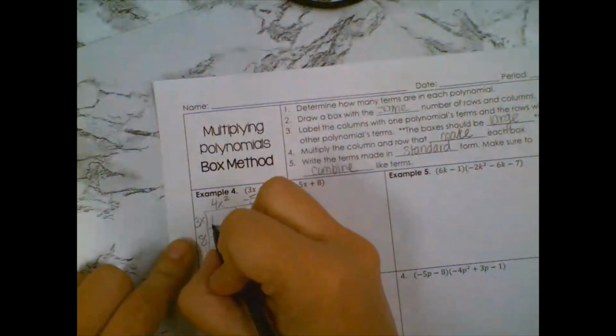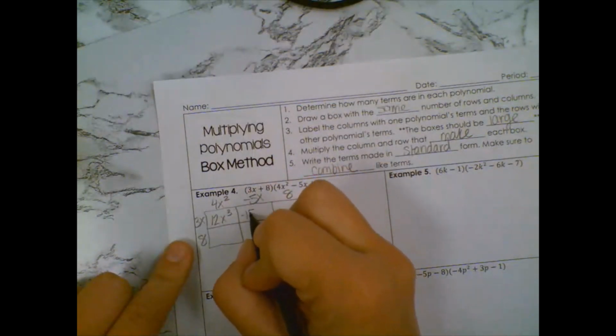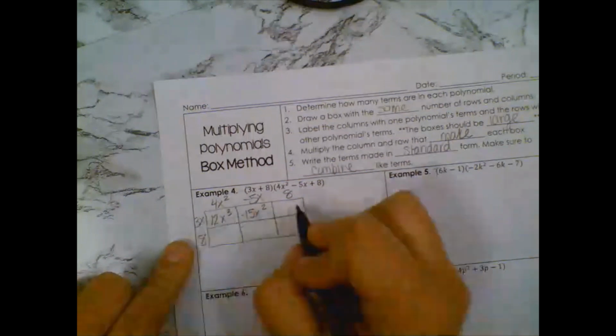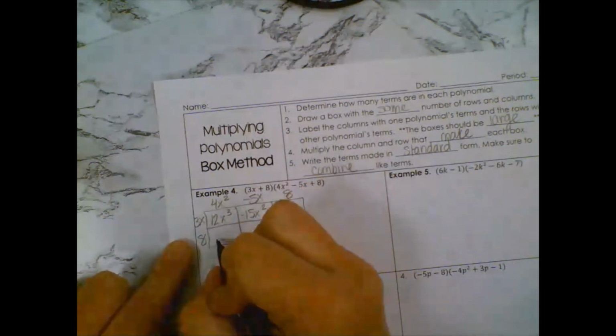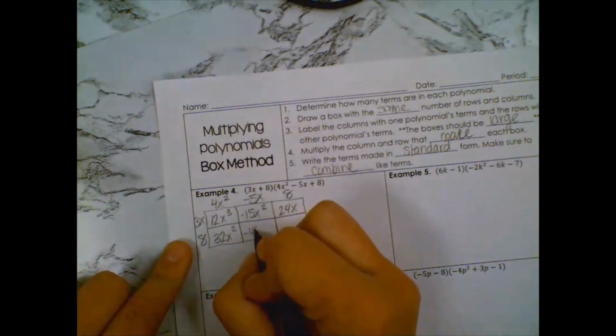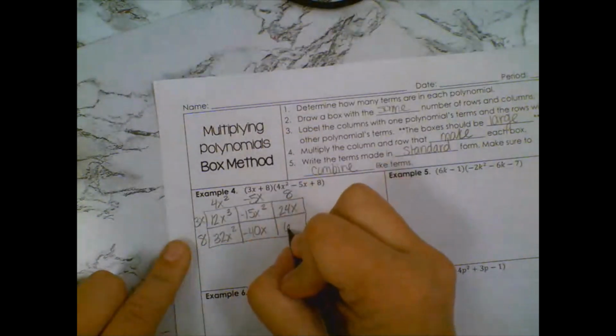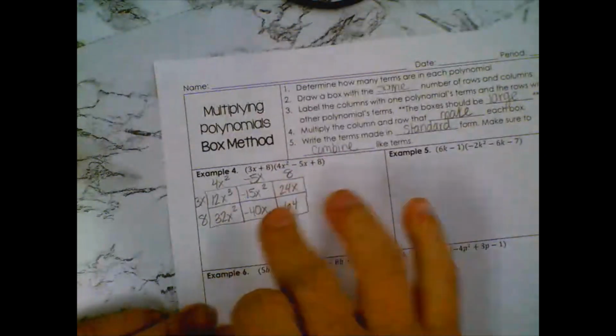So 3 times 4 is 12, 12x cubed. 3 times negative 5, negative 15x squared. 3 times 8, 24x. 4 times 8, 32x squared. 8 times negative 5, negative 40x. 8 times 8, 64. Way quicker, way easier.